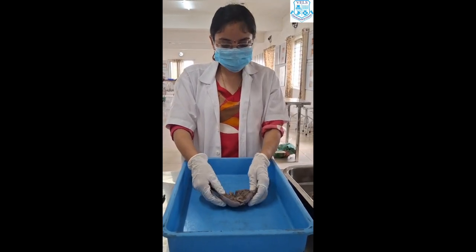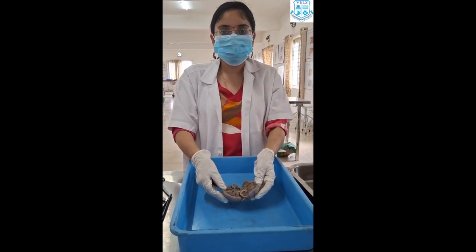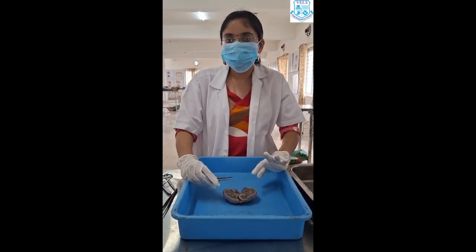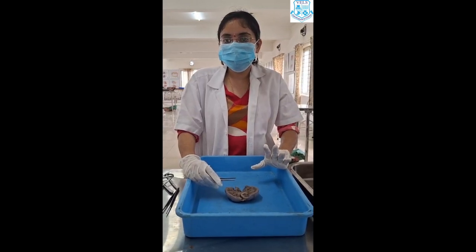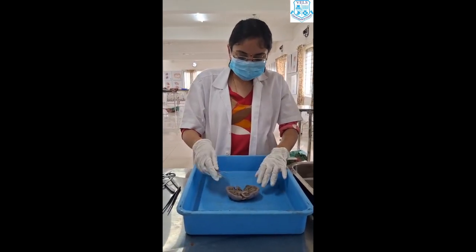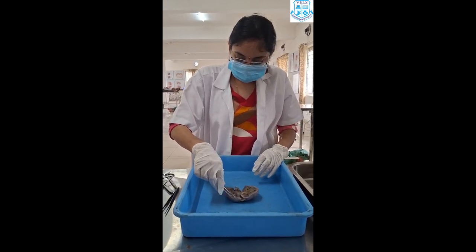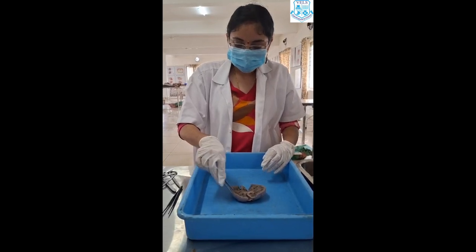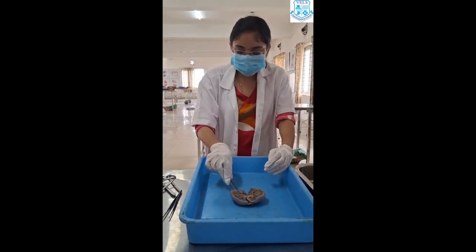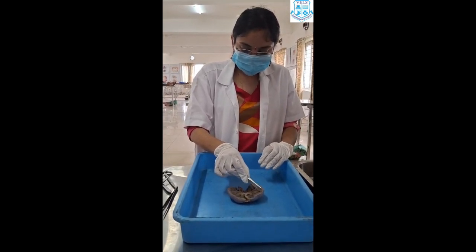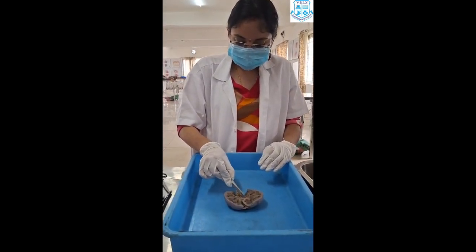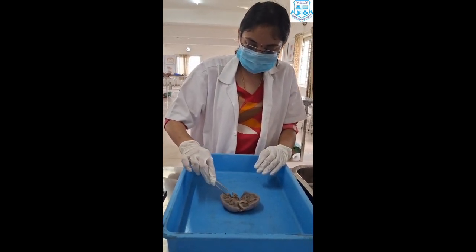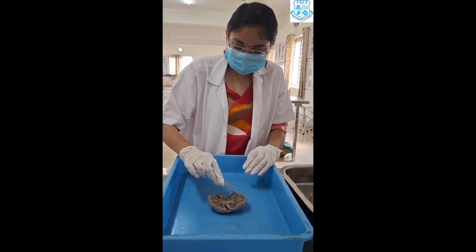This is the longitudinal section of kidney. See, kidney has three layers of tissues: outer fibrous capsule, middle cortex and inner medulla. This part is called the outer fibrous capsule. It is also called the renal capsule. And this part is called the middle cortex, which is reddish brown in color.